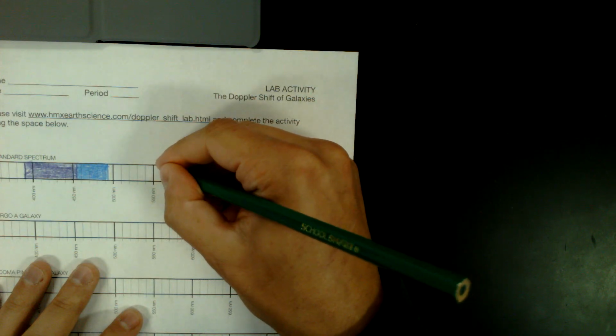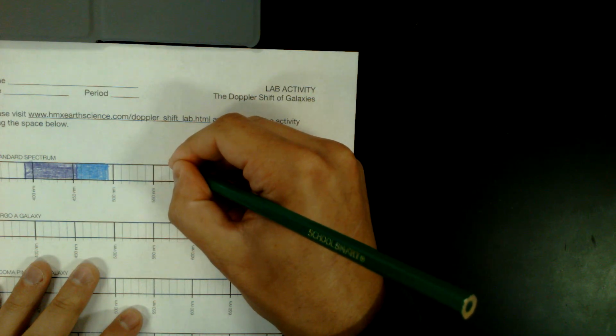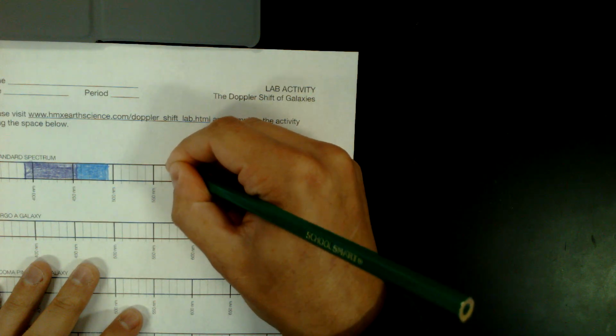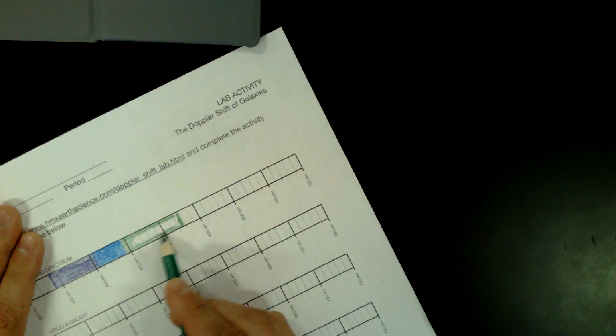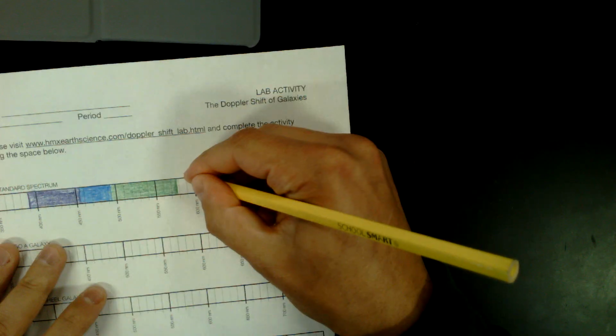Green, 492 to 577. So 550, 60, 77 is probably there, right? Yellow goes to 597, which is probably right around there.